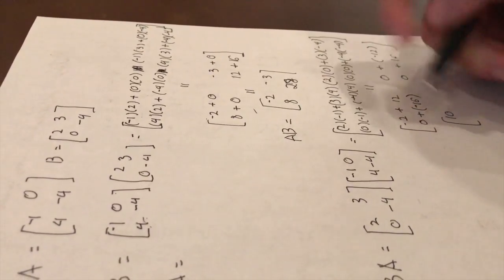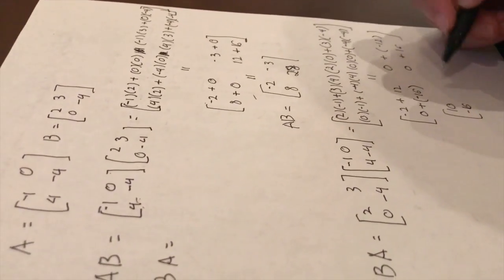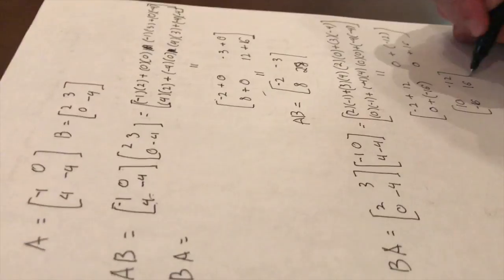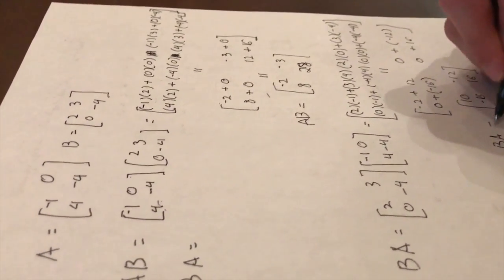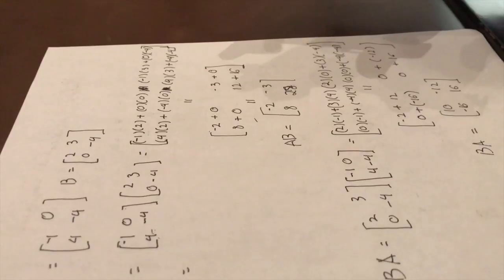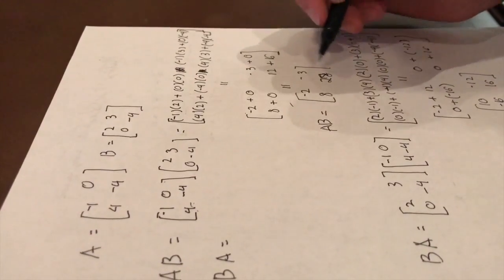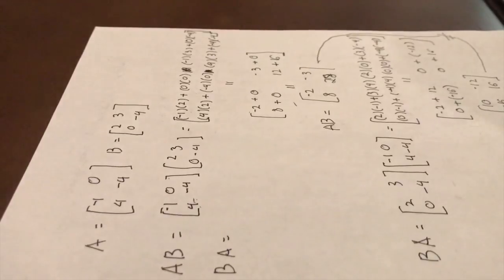Now we just add. 10, negative 16, negative 12, and positive 16. This is our B times A solution. So now we have to check if these are the same to see if they are multiplicative inverses. And since they have different digits, these are not the same.